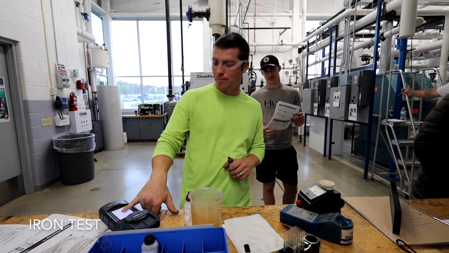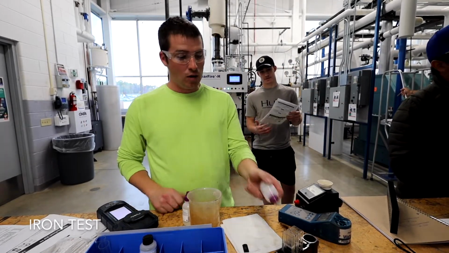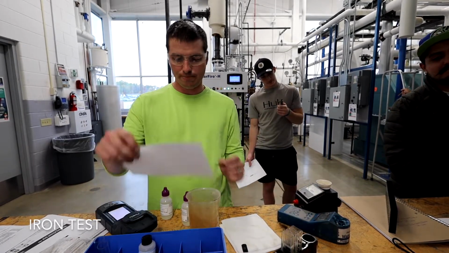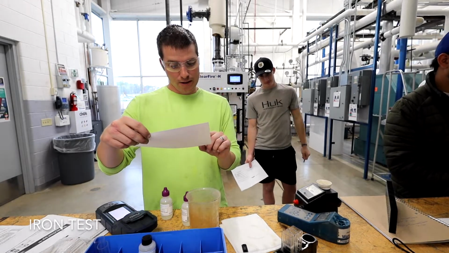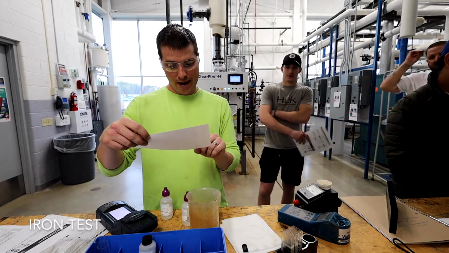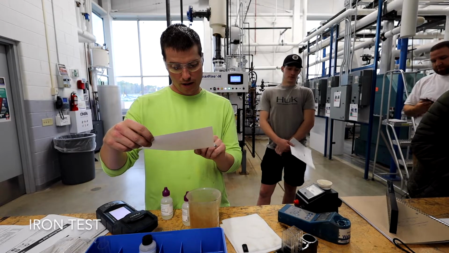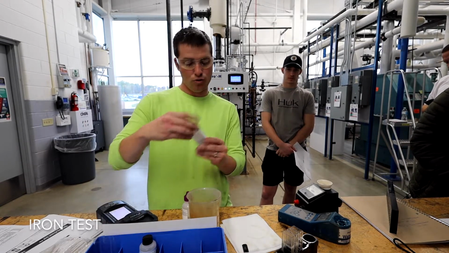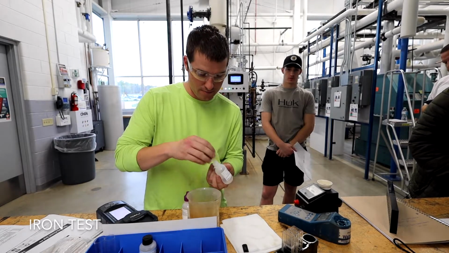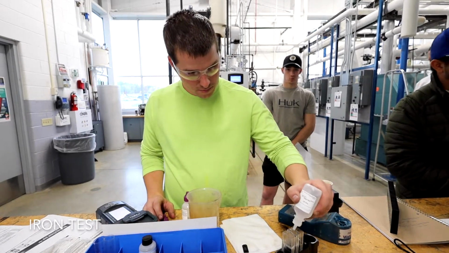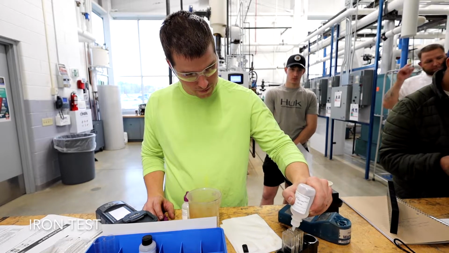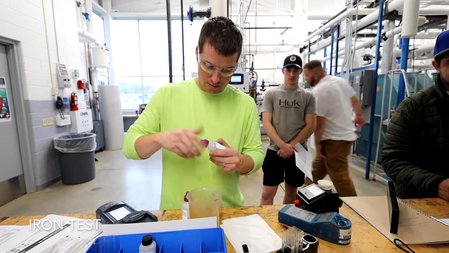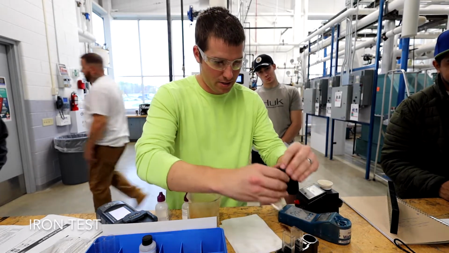So it's still going up a little bit, 0.51. It's probably been 4 minutes, so it's close enough. We're going to go to step 2. Step 2 is using a 1 mil pipette, add 1 mil of reagent number 2, cap and mix. That's going to be 10 drops: 1, 2, 3, 4, 5, 6, 7, 8, 9, 10. And then we're going to cap it and mix it.